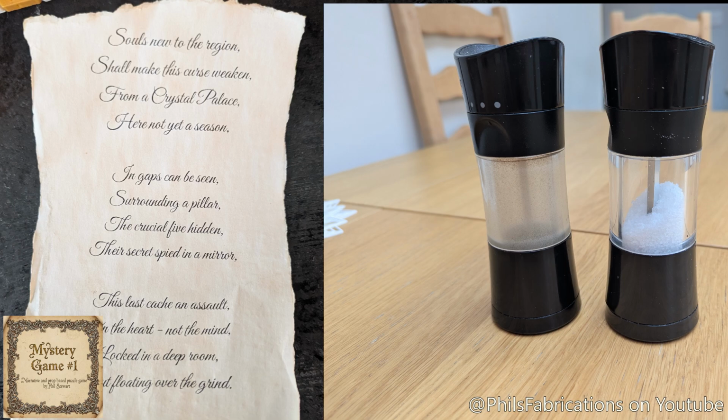This last cache an assault on the heart, not the mind. So salt is bad for your heart. It's not bad for your mind, it's bad for your heart. Locked in a deep room, but floating over the grind. A deep room, we call it a cellar. In the UK, you have a cellar, it's your basement, but floating over the grind. So the grind is the salt cellar, salt grinder.